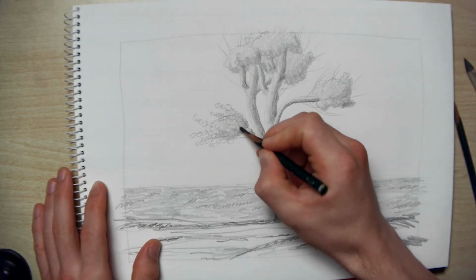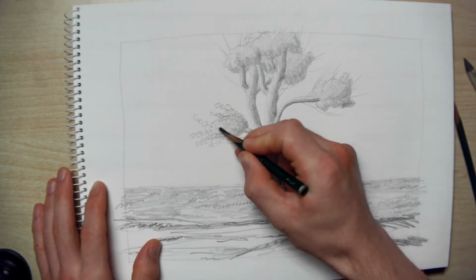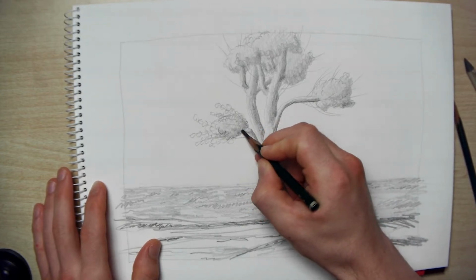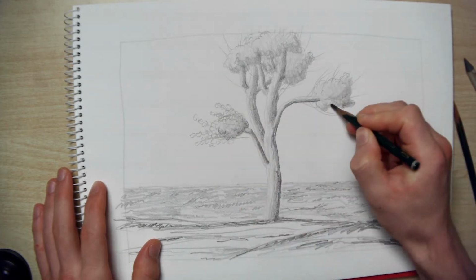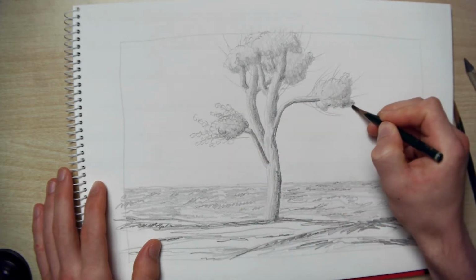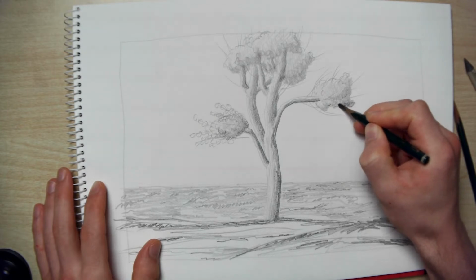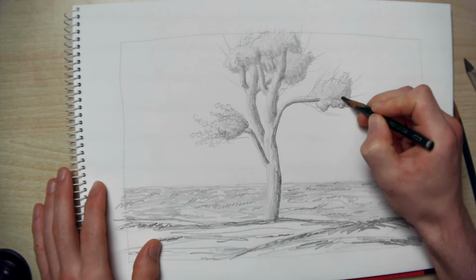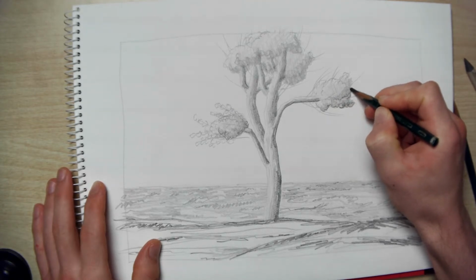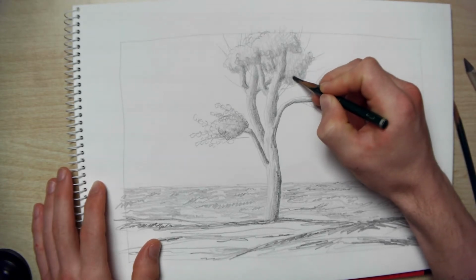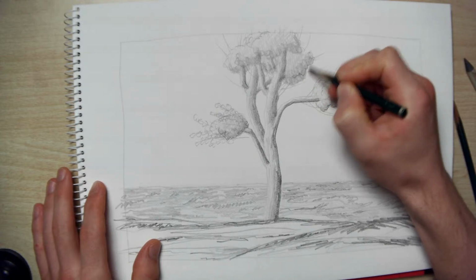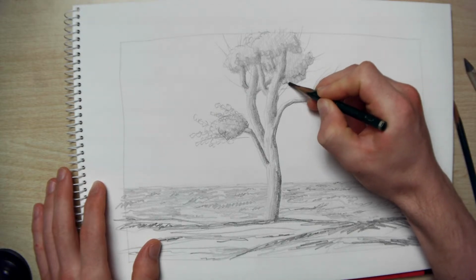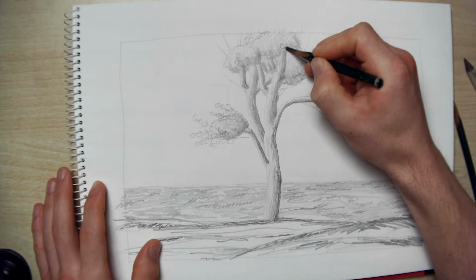Okay, now let me add the outlines of those volumes right here. Like that. Just want to make them a little bit more visible again.